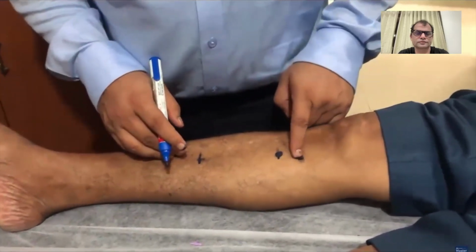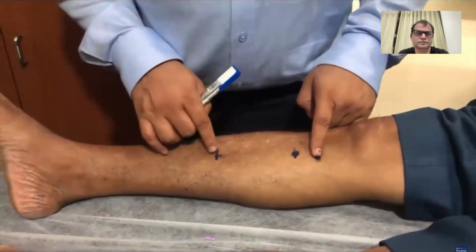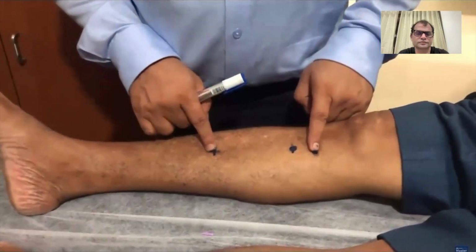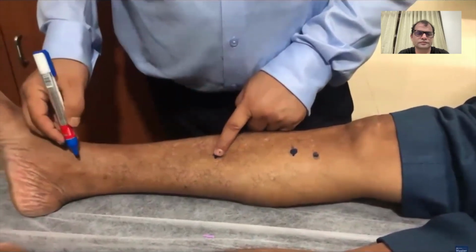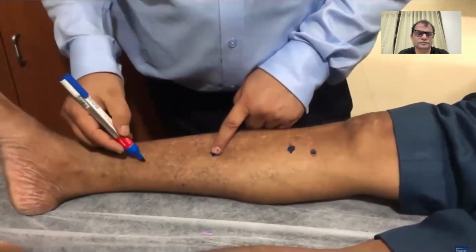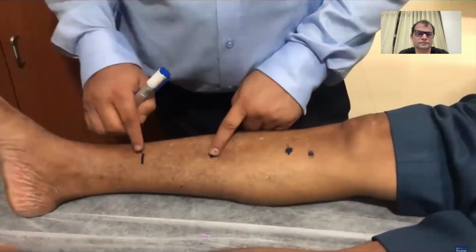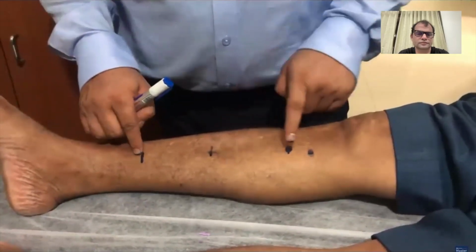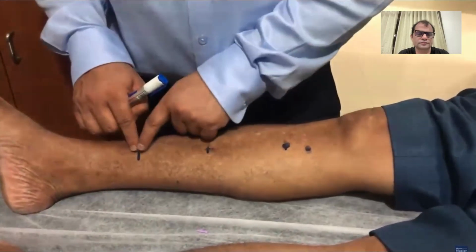So 77.17 is heavenly emperor and this is earth emperor. If we go here, we will find one point, that is 77.19 or 20.